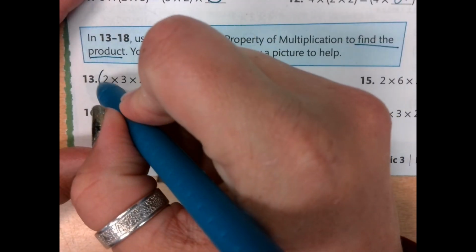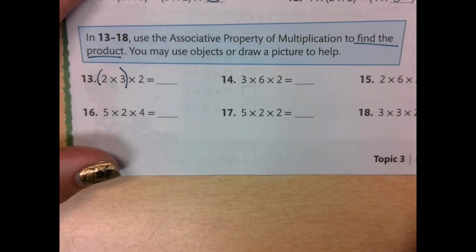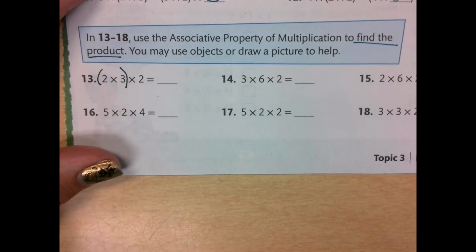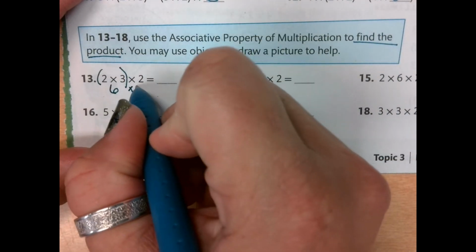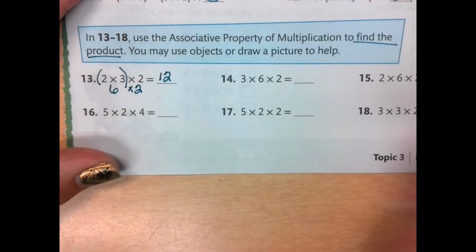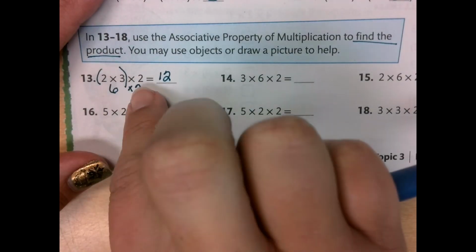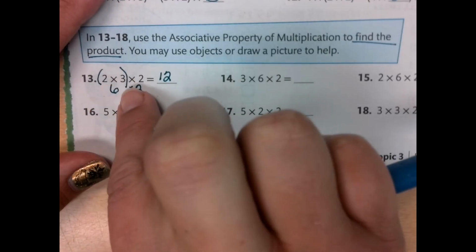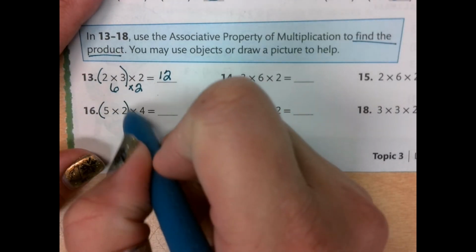So if I want to do parentheses just around the first one, 2 times 3 is going to give me 6. And I'm going to write everything else. 6 times 2 is going to give me 12. There you go. Even if I did the back, 3 times 2 is 6. 2 times 6 is 12. Same thing. It doesn't matter which way.